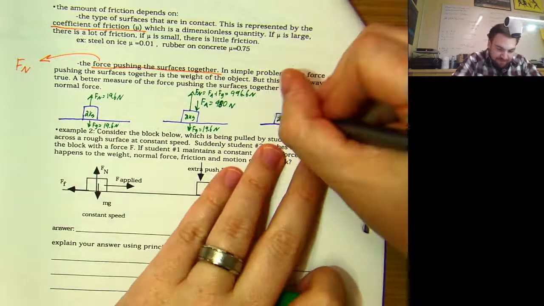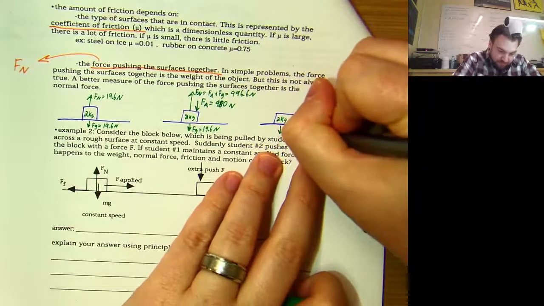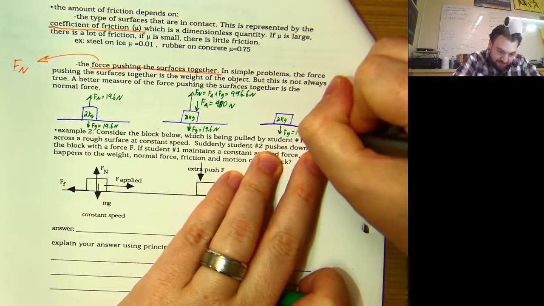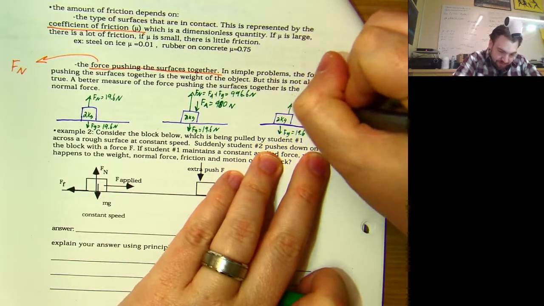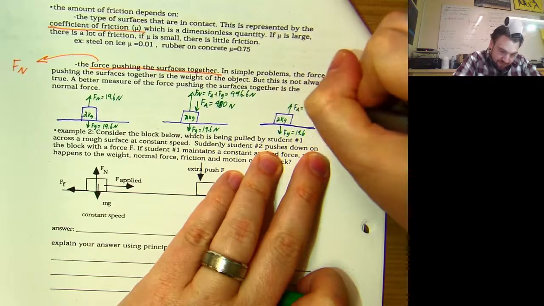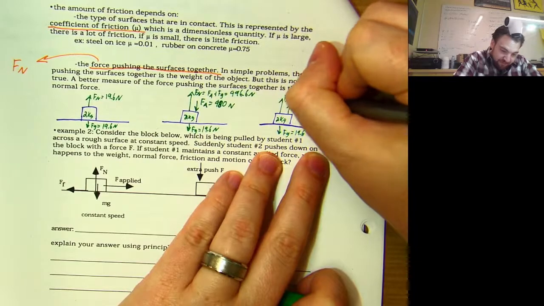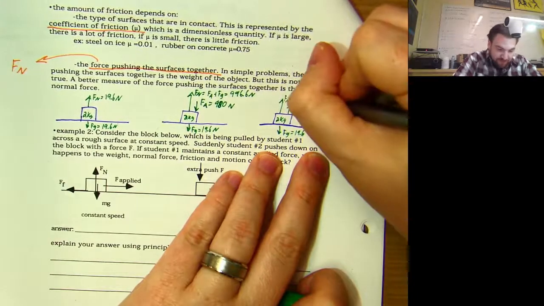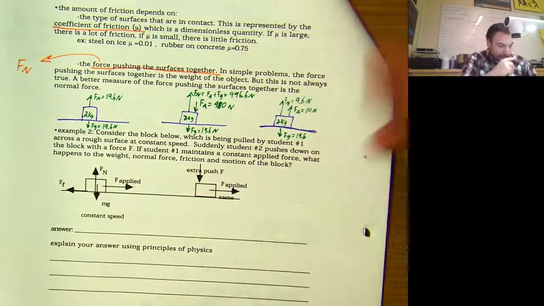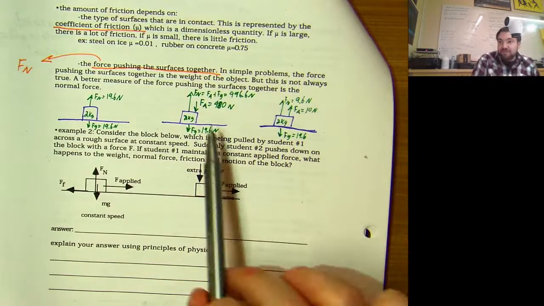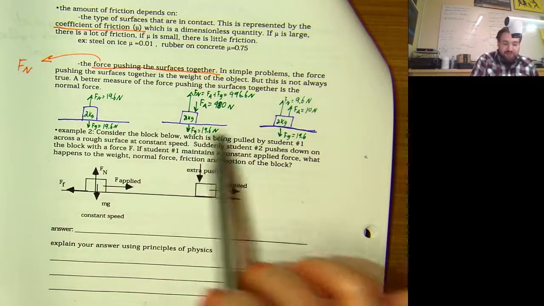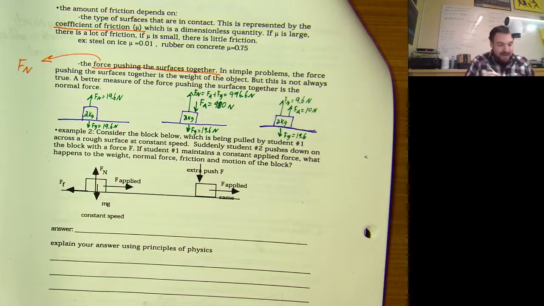Or maybe I'm lifting up a little bit. I've got Fg is still 19.6, but I've got an applied force upwards now. Fa equals 10 newtons, which means my normal force here is only going to be 9.6 newtons. Okay? So we can increase or decrease friction by pushing down or lifting up on our object, adding weight to it, that kind of thing.